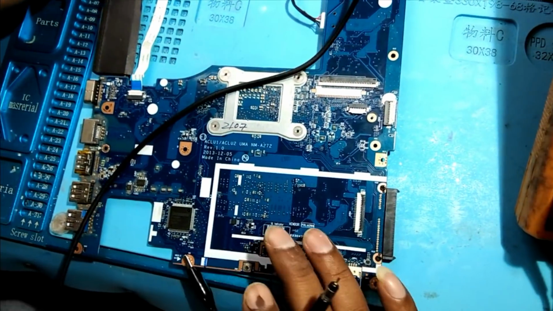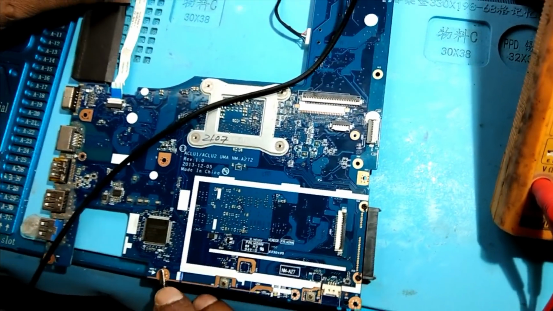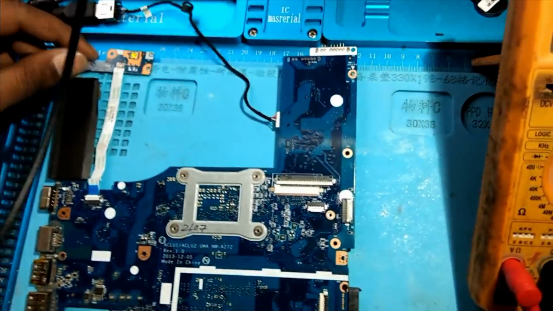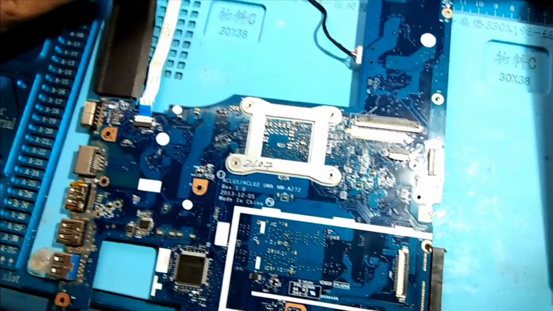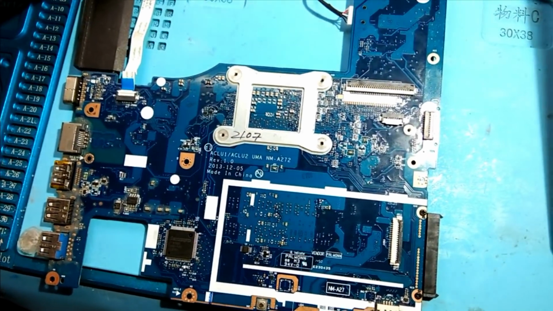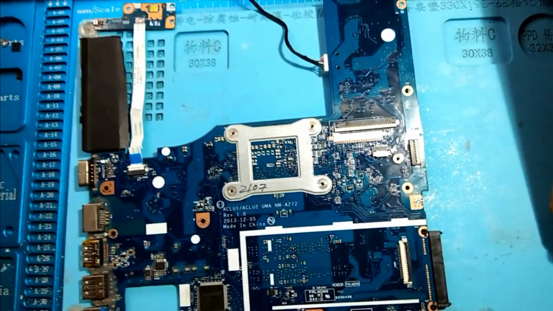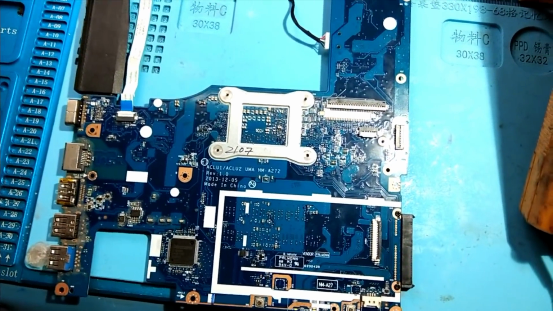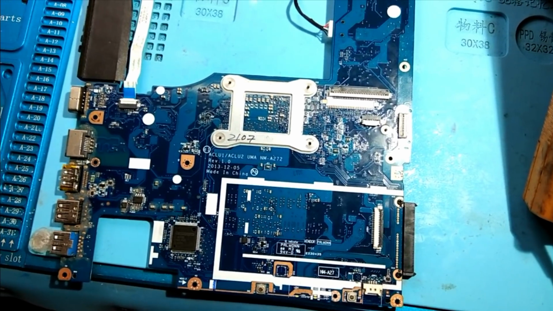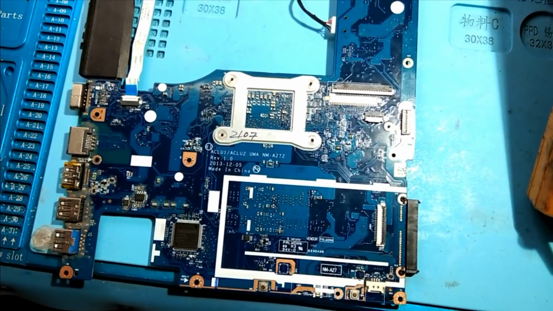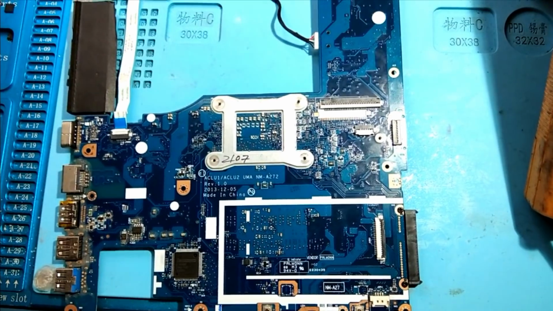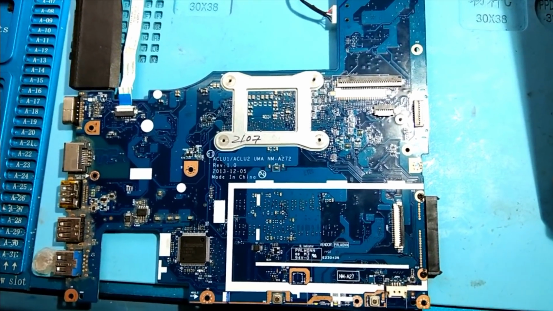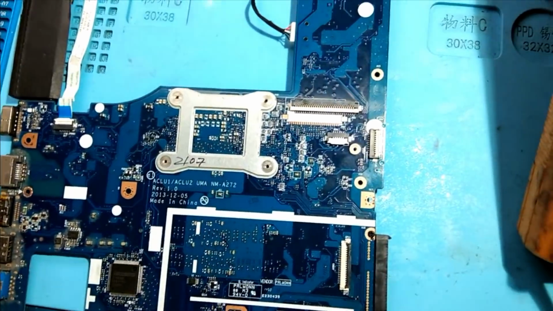So guys, in this board every supply is okay, all communications are okay, but without RAM this MBD is properly on, while with RAM this one is getting on and off. So guys, tell me the reason why this board is getting on and off with RAM. I have shown you all the voltages we are getting.